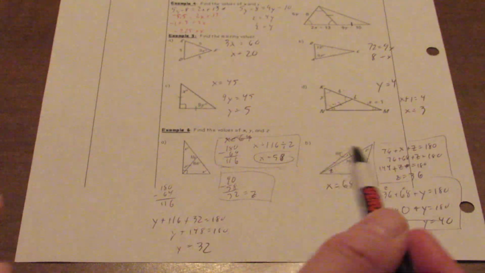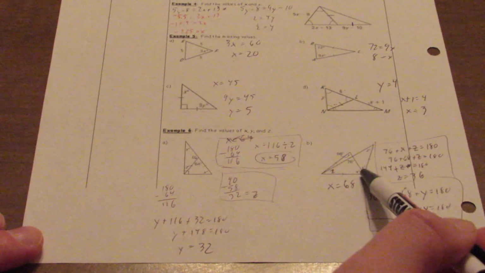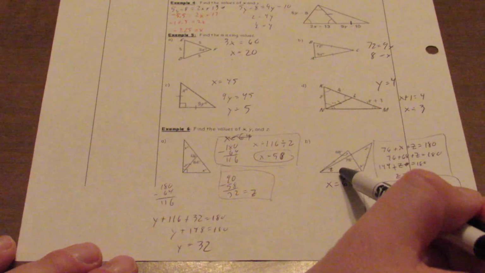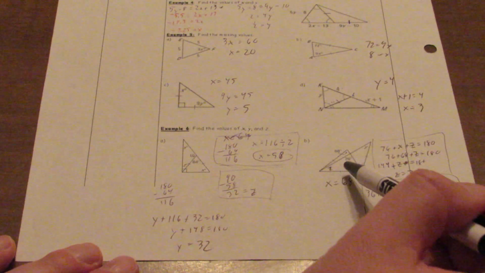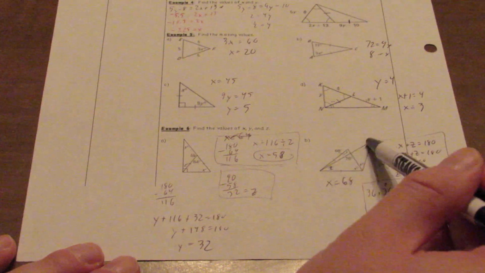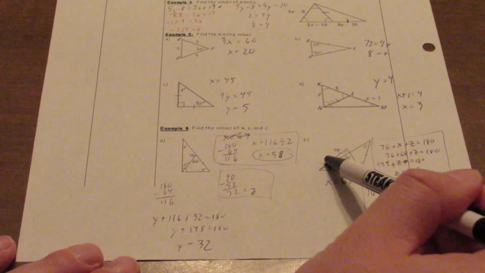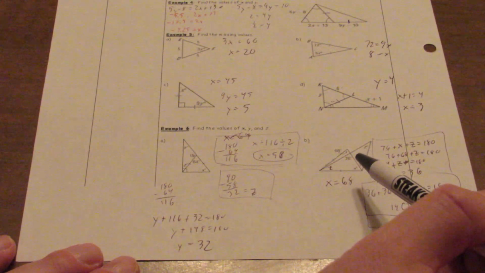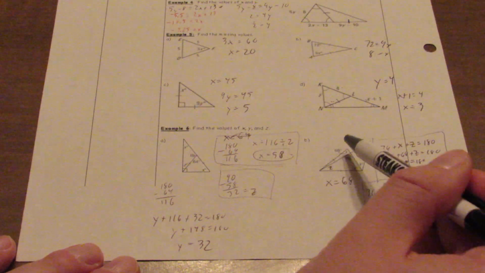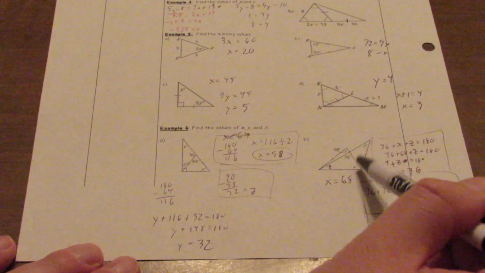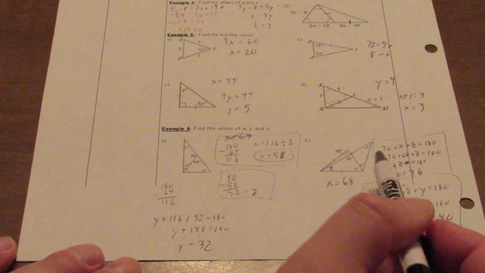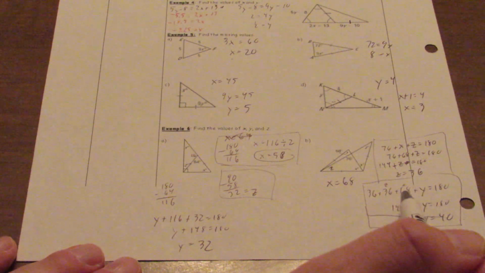And then on the far one here, I have this triangle that has x and y in it. We have this triangle here. So these two sides are equal. So I know x, or I'm sorry, I know z and this angle are equal. Based on this triangle, x and this angle are equal. So x has to be 68 based on this triangle. What do we do here?